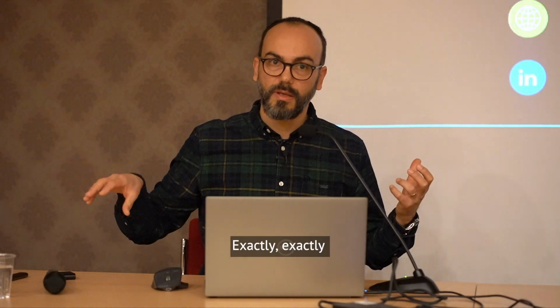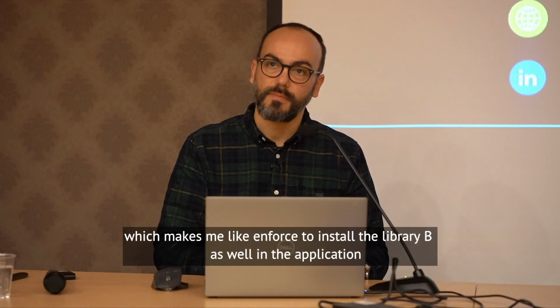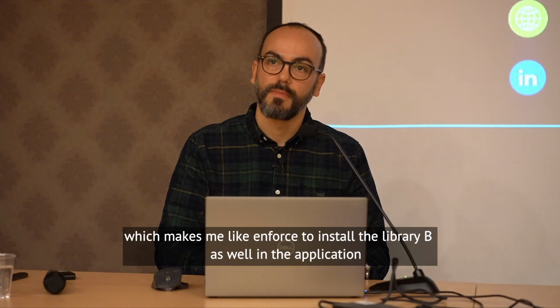Let me repeat the question to understand the flow. You have library A, which has a package, and then you have library B, which has a dependency on library A, and you want to use library B in your application. Exactly, with no need to establish the pure dependency, which would force me to install library B in the application as well. This is possible because with peer dependencies, all the dependencies will be automatically installed for the consumer. Okay.